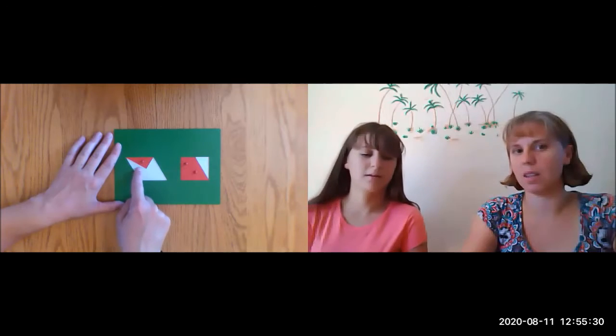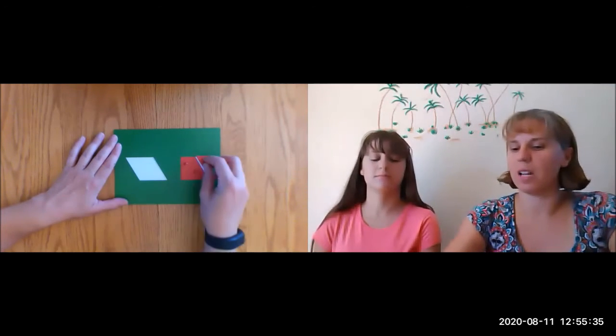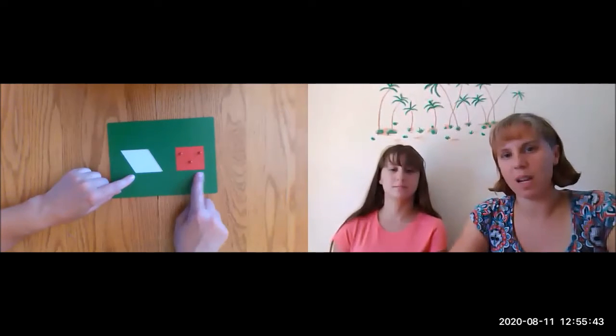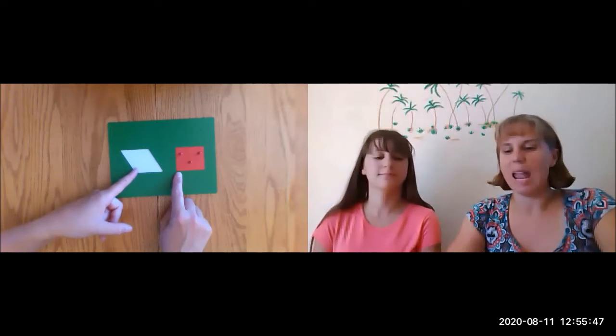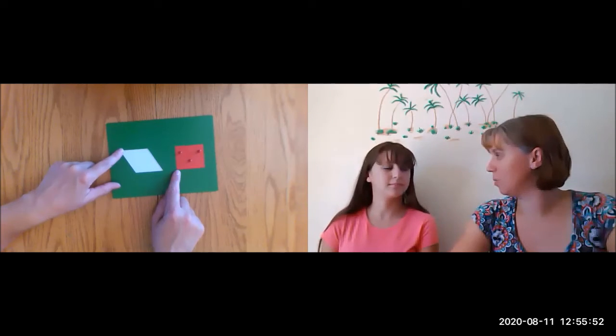Half of the major diagonal. So the relationship between a rhombus and a rectangle, for them to be equivalent, is that the base of the rectangle is equal to the minor diagonal, and the height is half of the major diagonal.